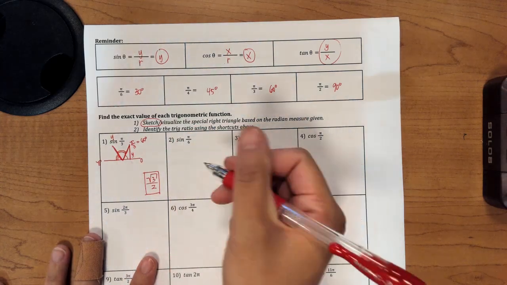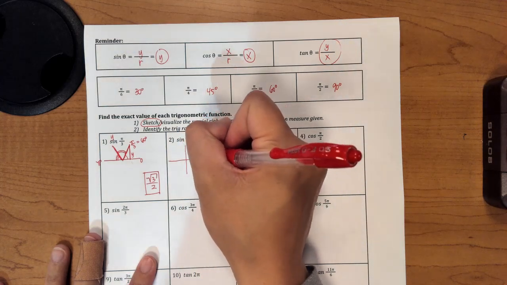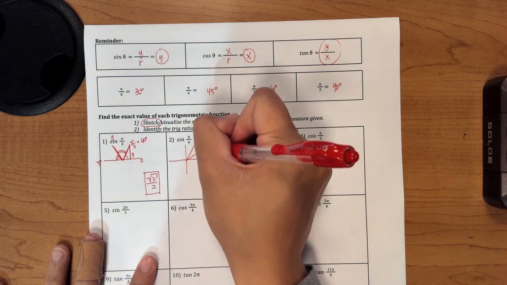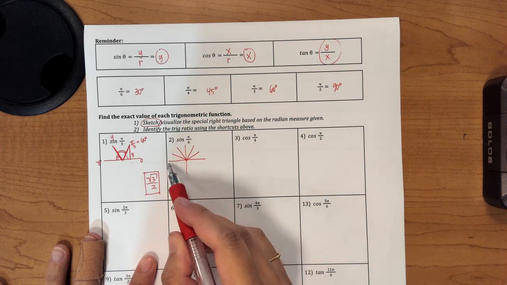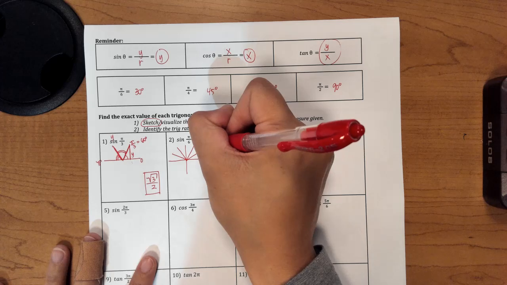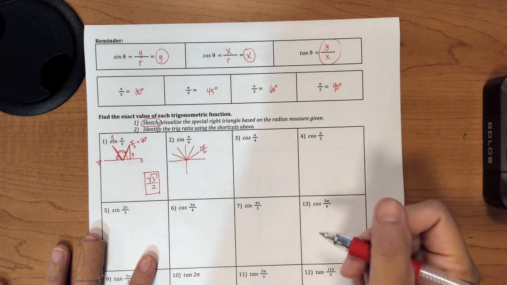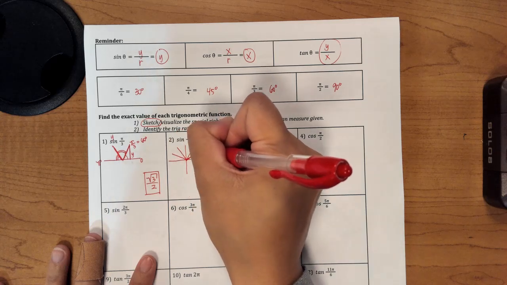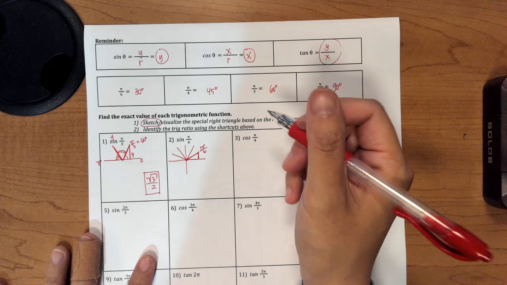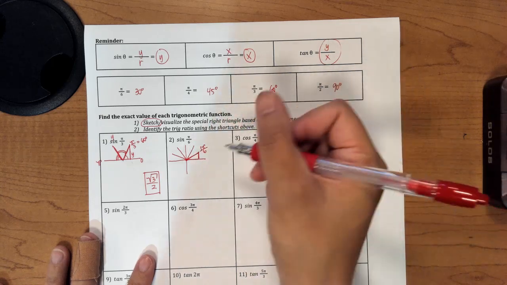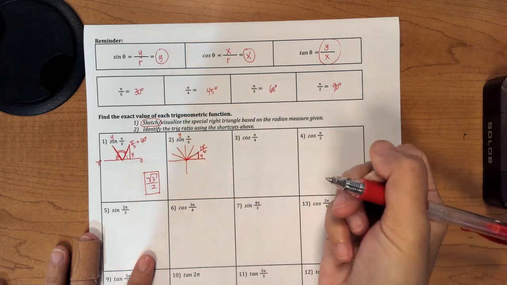Sine of pi over 6. So if I want to divide the top into 6, it's an even number, so I'm going to use this one. And I need 3 pieces in each quadrant, right? Because this is 6 pieces. So this is 1 pi over 6. So the triangle I need now is this one, which is 30 degrees. 30, 60, 90, right? So for this 30 degree we want sine, which is y, that's this one, which is 1/2.